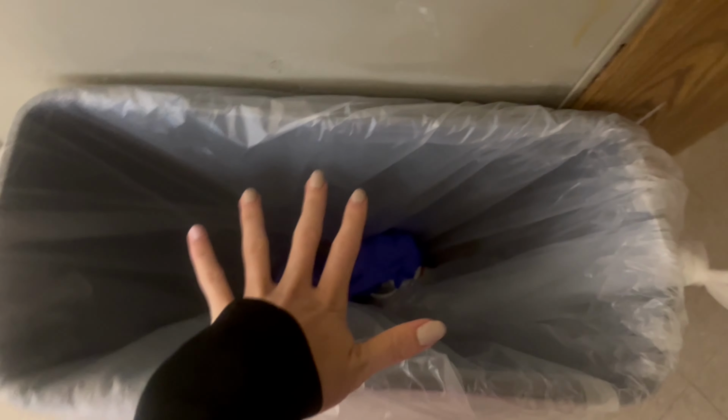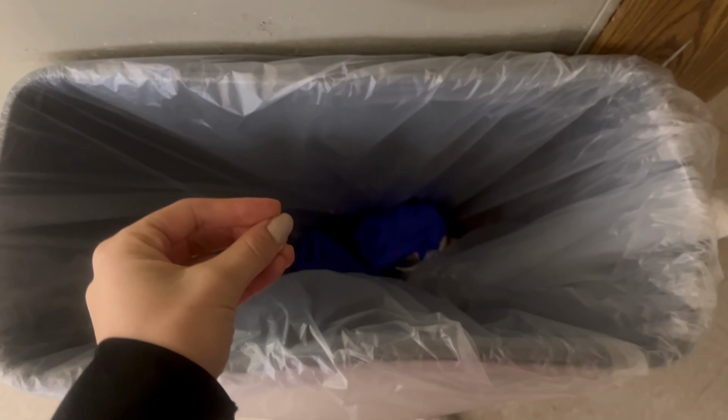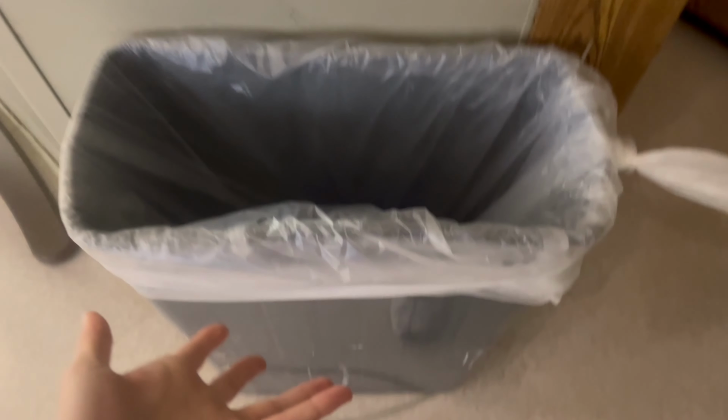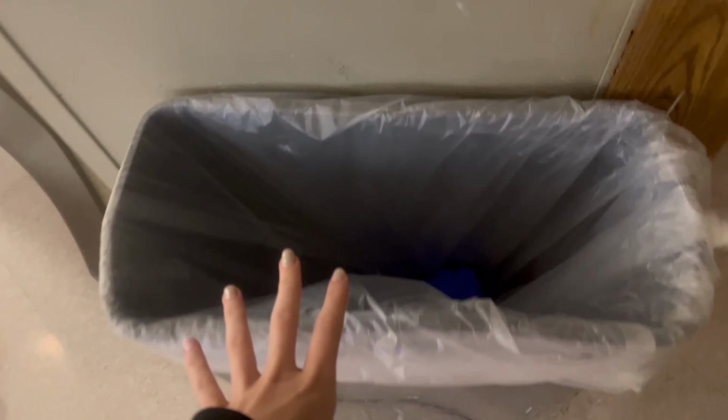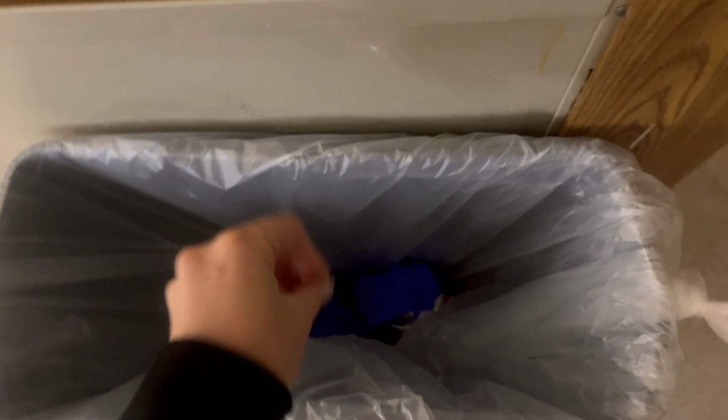It's definitely in this trash can with all of my gloves and all my barium, but I'm not gonna dig through it. I'm just taking this as an L, but oh my gosh, I'm so glad that wasn't my actual diamond ring, or else I'd be digging through this right now.